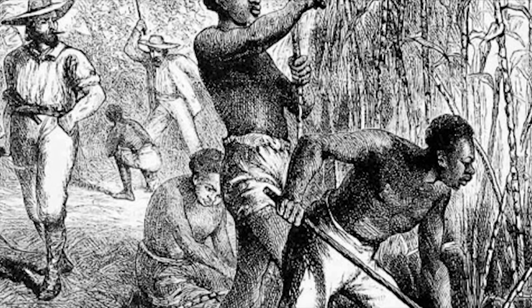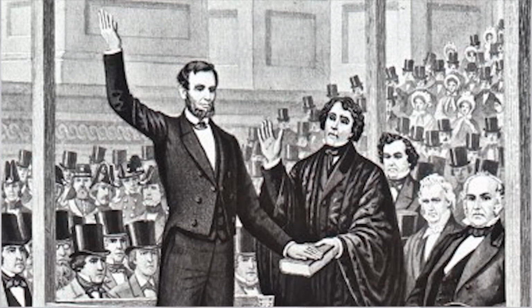January 31st. The United States Congress approves the 13th Amendment to the Constitution, which will abolish slavery. March 4th, 1865. Lincoln is sworn in for his second term as President of the United States.